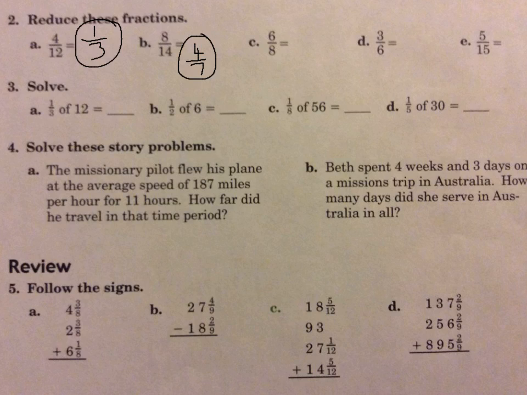C, we have 6 over 8. What's our GCF for 6 and 8? The highest number that goes into both 6 and 8 is 2. 2 goes into 6 3 times. 2 goes into 8 4 times. And our reduced fraction is 3/4. D, we have 3 over 6. What is our GCF, the greatest common factor? For this one it would be 3, because 3 goes into 3 and 3 goes into 6. 3 goes into 3 one time, 3 goes into 6 2 times.